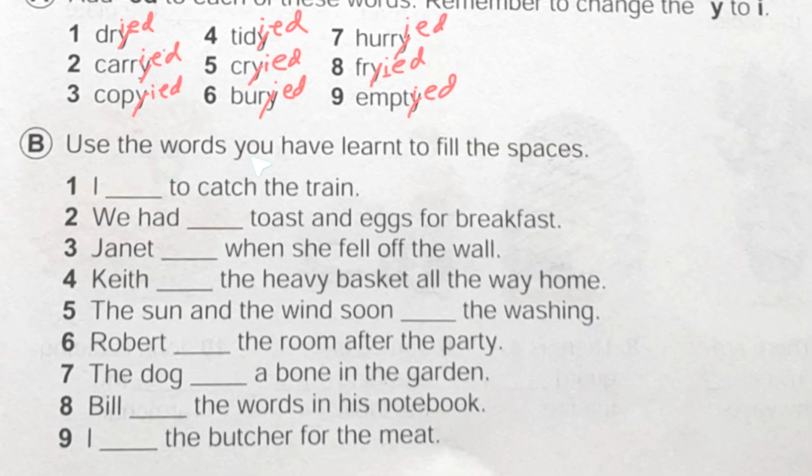C. Use the words you have learned to fill the spaces. Here: I dash to catch the train. We can use here in this place, I hurried to catch the train. I can write here, I hurried to catch the train. 2 number. We had dash toast and eggs for breakfast. I can write from this place, fried. See here, fried. So here we will write, we fried toast and eggs for breakfast.